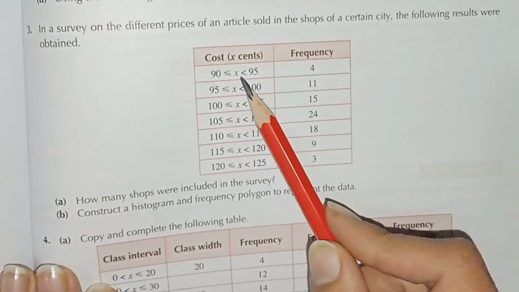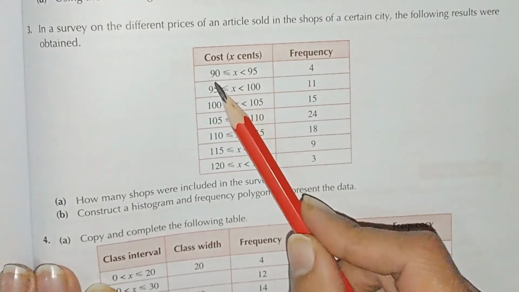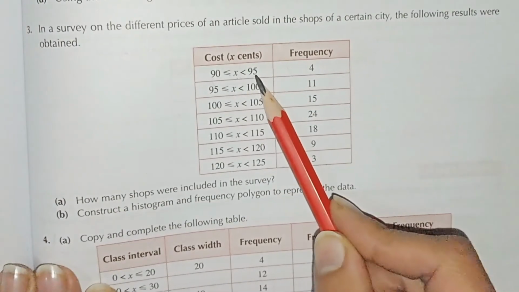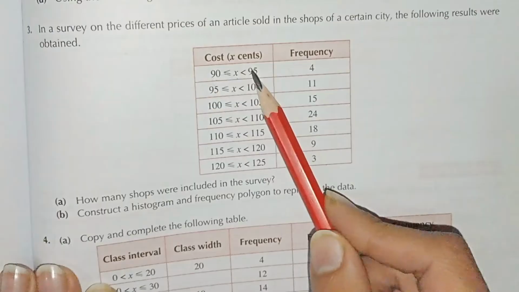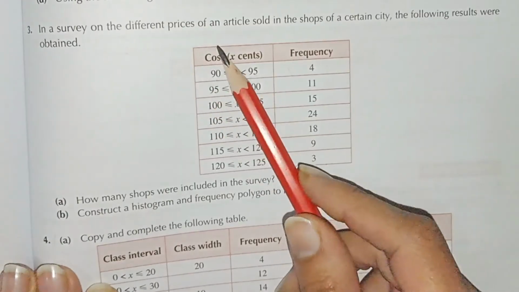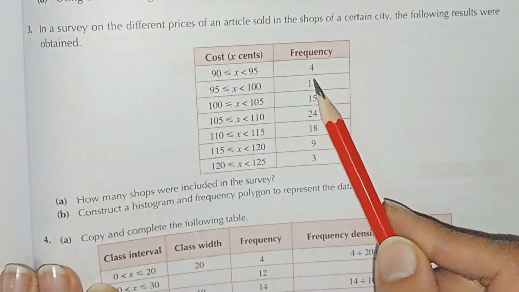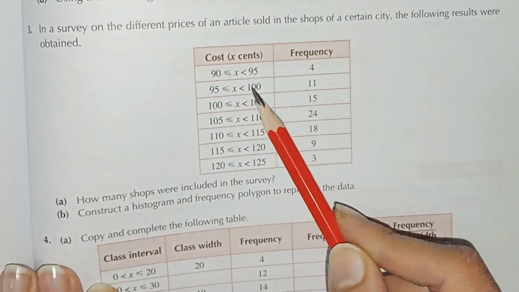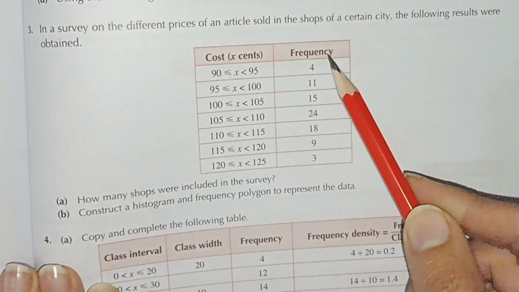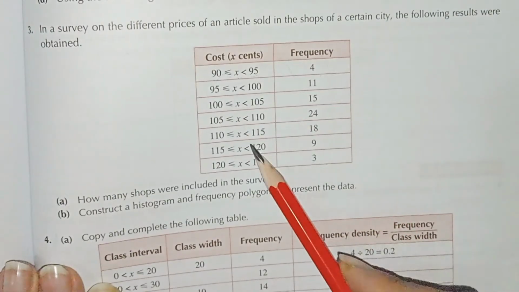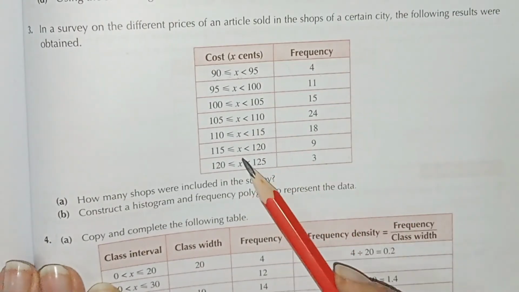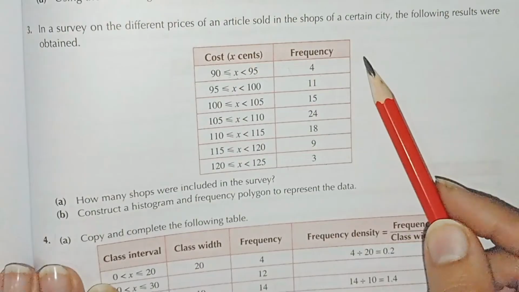This means that x is greater than or equal to 90 and x is less than 95. And in these prices, which shops come? 4. That's why that becomes the frequency. This is the frequency, same here, and that is the survey. And now this data is provided in this question.